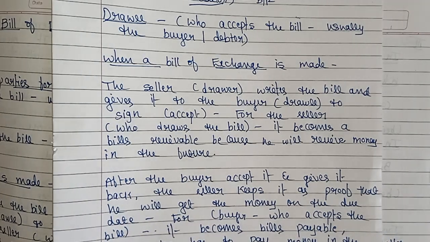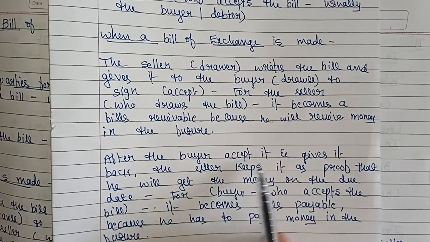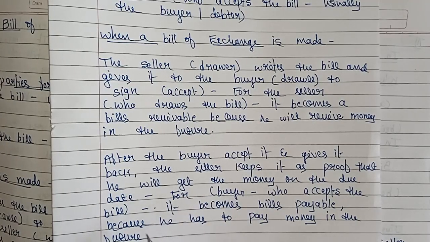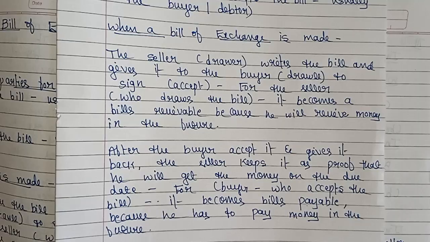So to drawee, what happens? It becomes a bills payable. Right? So see, after the buyer accepts it and gives it back, the seller keeps it as proof that he will get the money on the due date. So for the buyer who accepts the bill, it becomes bills payable, because he has to pay money in the future.